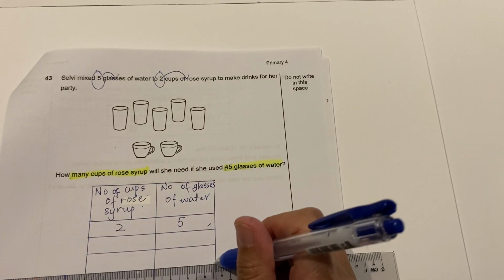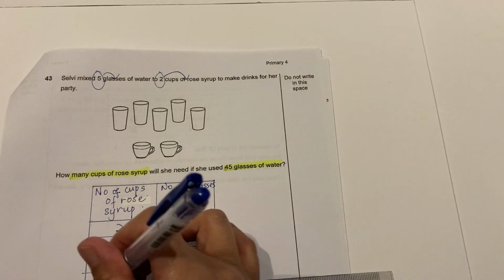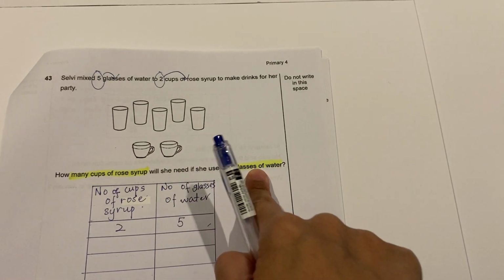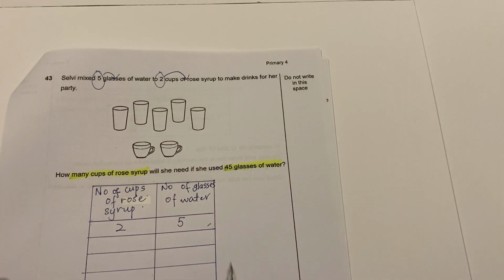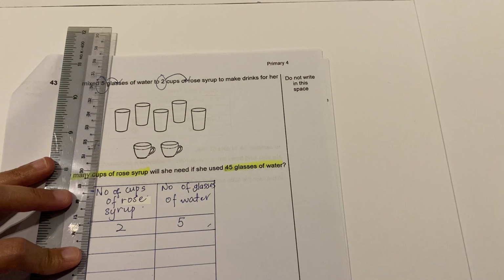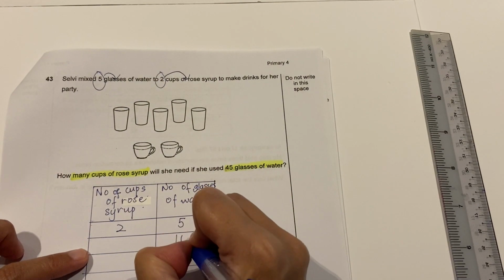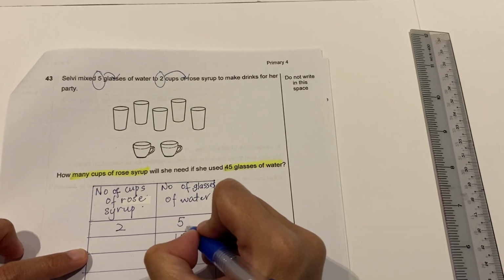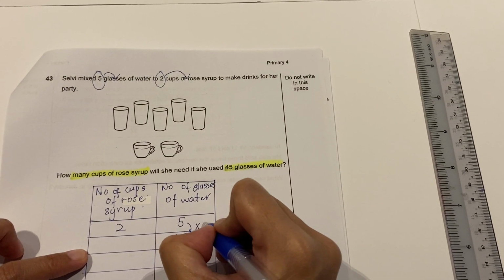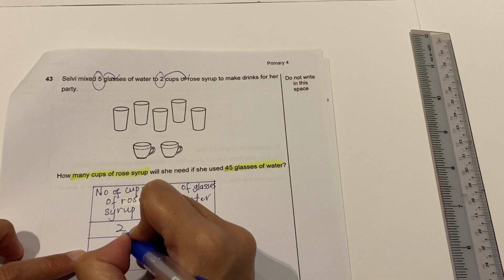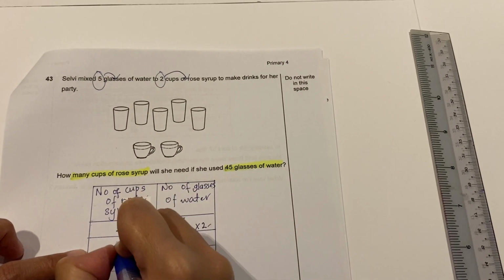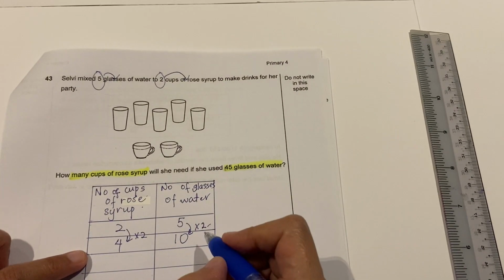So they want the answer for 45 glasses of water. So you just do your listing, you just list down. If you have 10 glasses of water, that's times 2, so here will also be times 2, and that's 4.